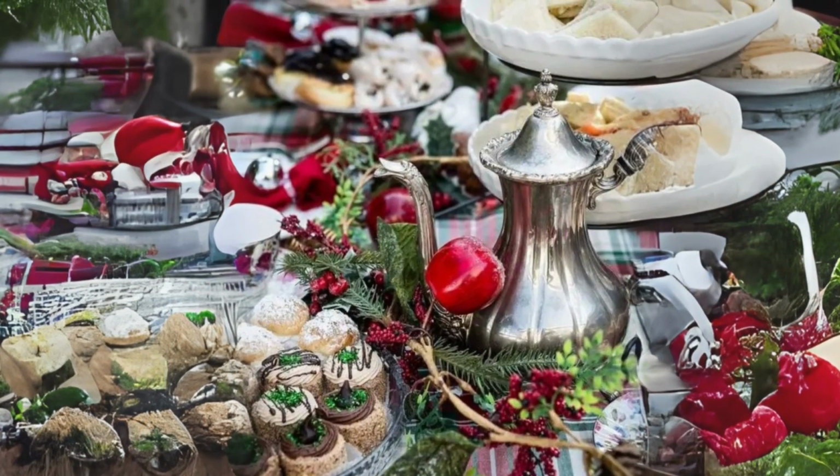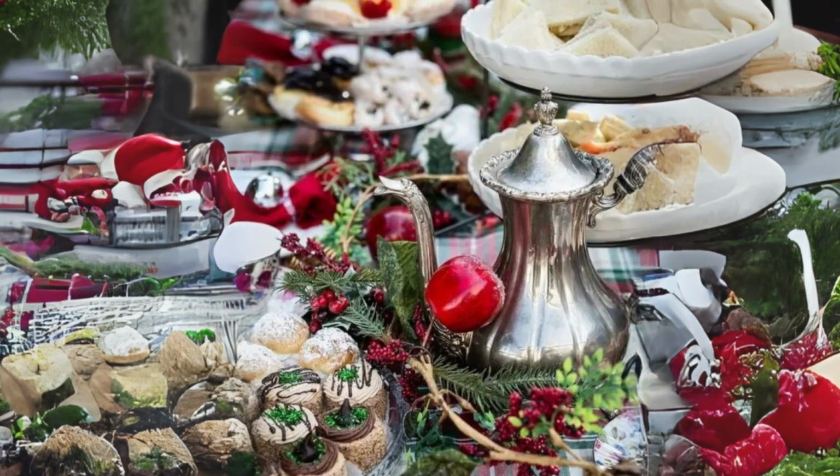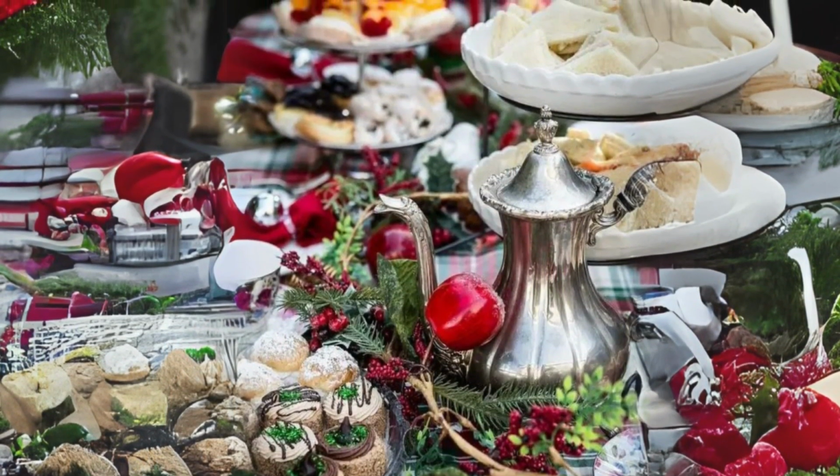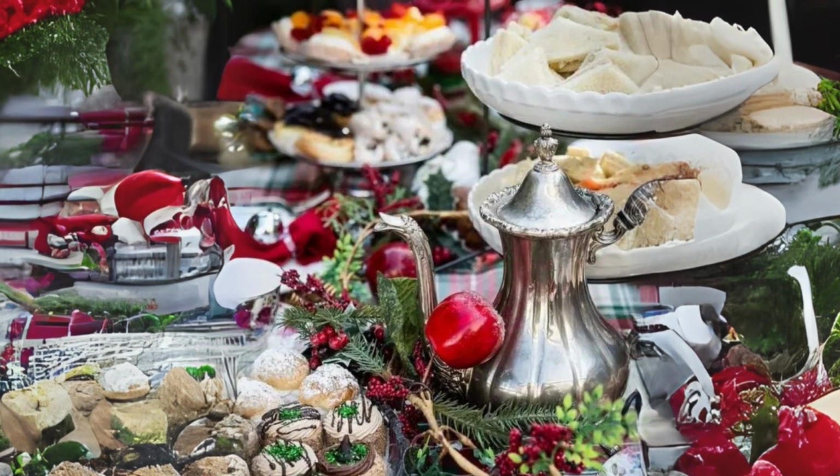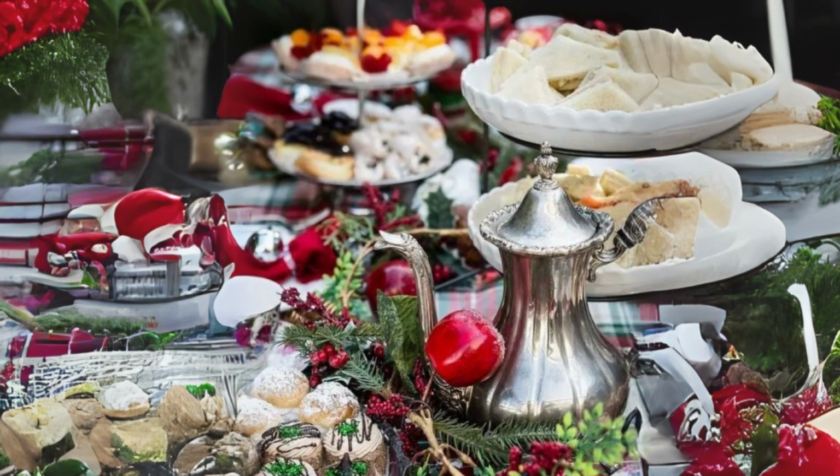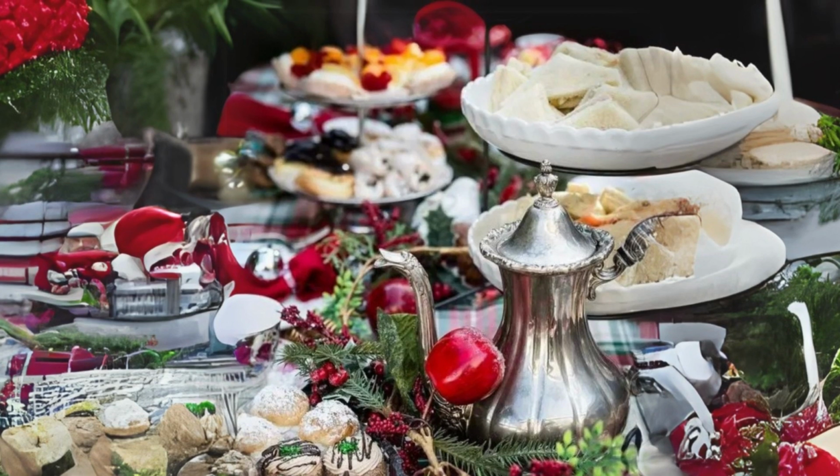Silver and berries elegance. Create a colorful table using stands and plates with sweets, a silver coffee pot, and greenery with berries. This setup feels luxurious yet welcoming.